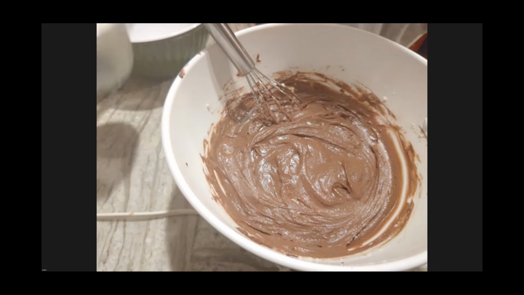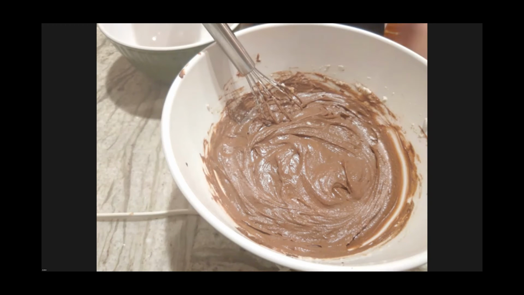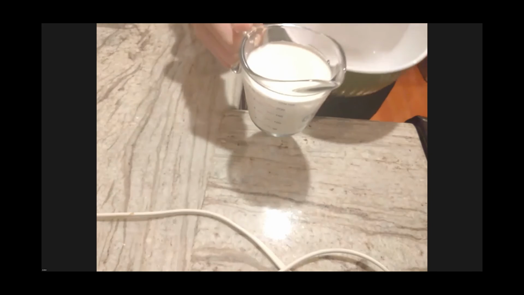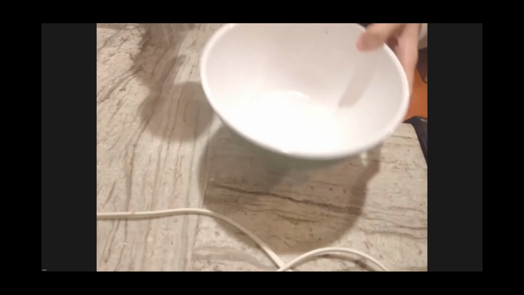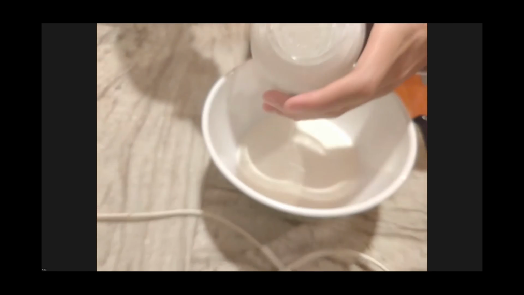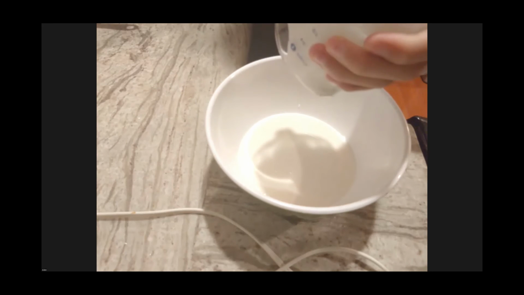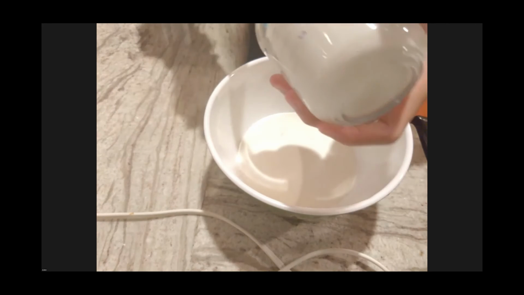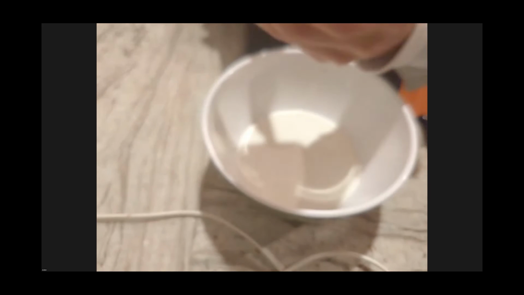Our next step is just making the whipped cream. So you have your mixing bowl. I just washed it, and 1 cup of heavy whipping cream. Just add it in. You don't need anything else. Okay, and then just use a spatula, get the rest of it out.